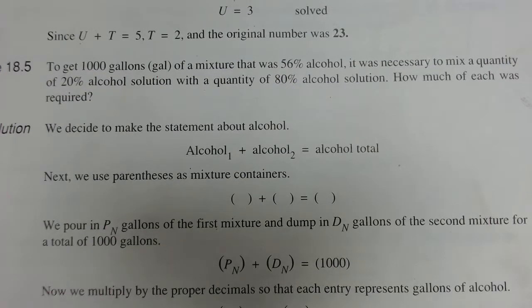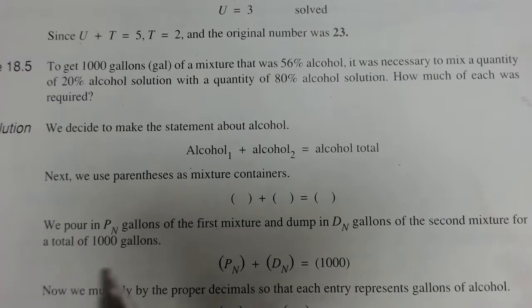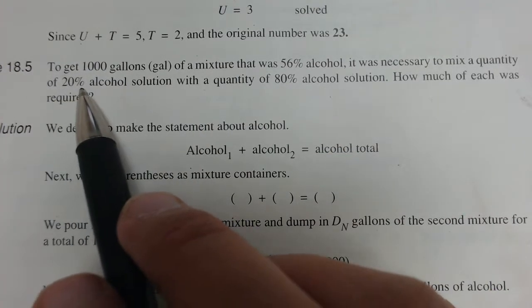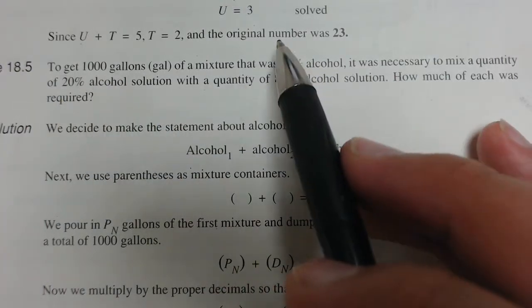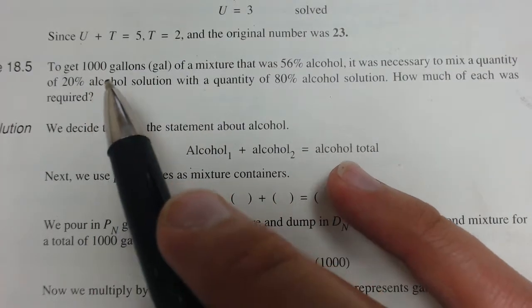So the problem says to get 1,000 gallons of a mixture that was 56% alcohol, it was necessary to mix a quantity of 20% alcohol solution with a quantity of 80% alcohol solution. How much of each was required? So one way to think of it is the value of each solution is recognized in its percent of alcohol content. So you can think of that like the value of your nickels and dimes. And then the number would be the gallons.